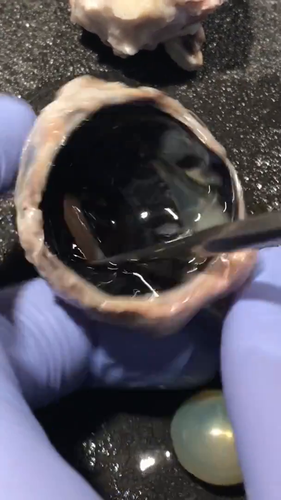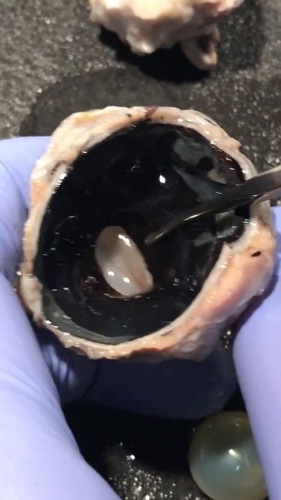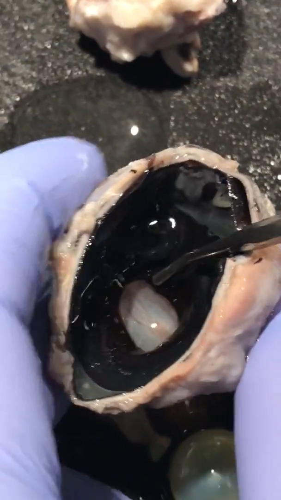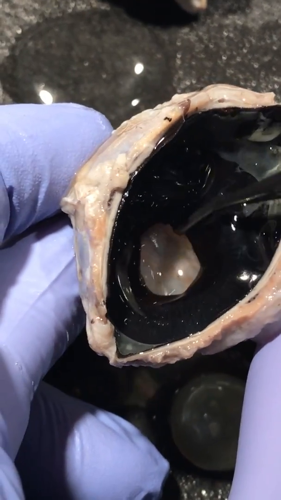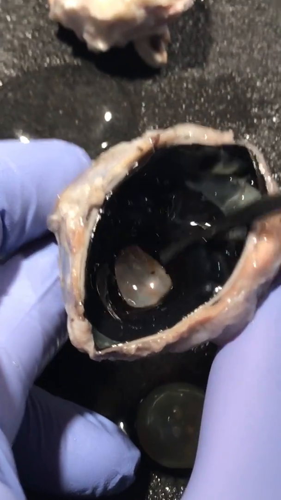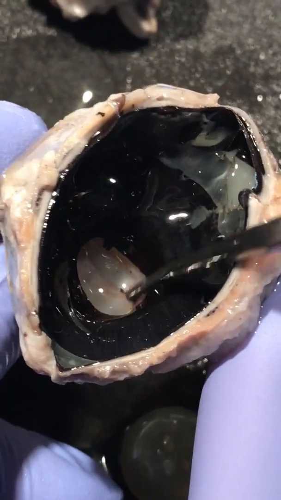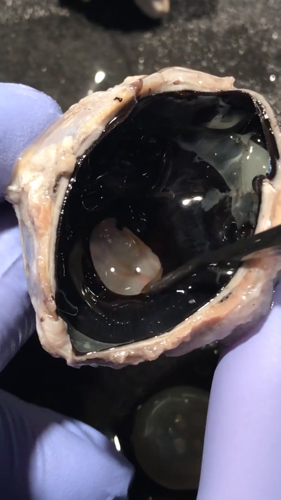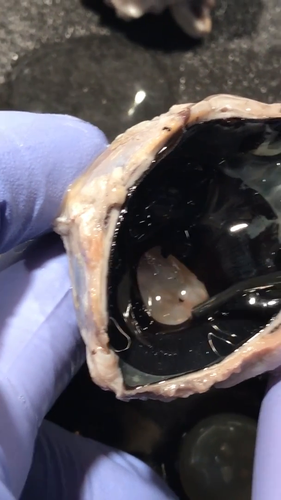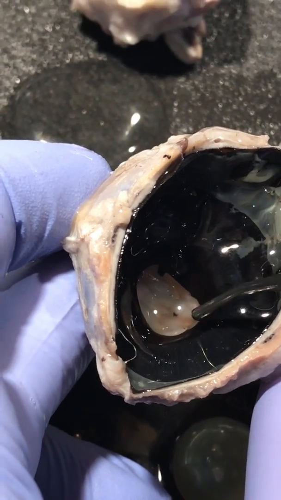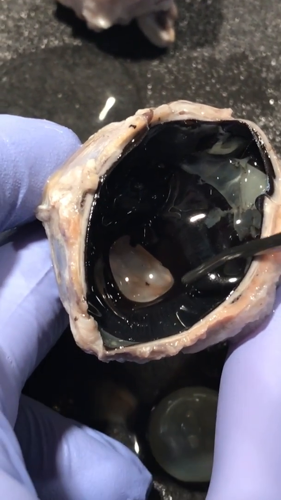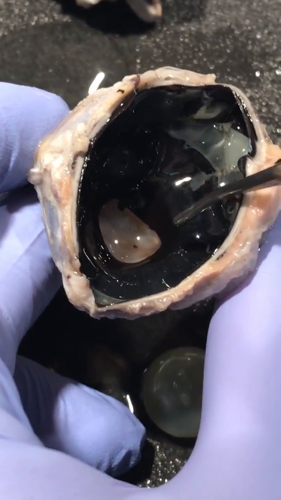And the last structure we're going to see is this opening here, not the white part, that's the sclera, but this opening here, which is called the pupil. It's the black circle in the center of the eye, and its primary function is to monitor the amount of light that comes into the eye. When there is a lot of light, the pupil contracts to keep the light from overwhelming the eye.